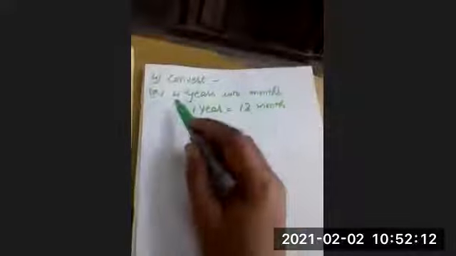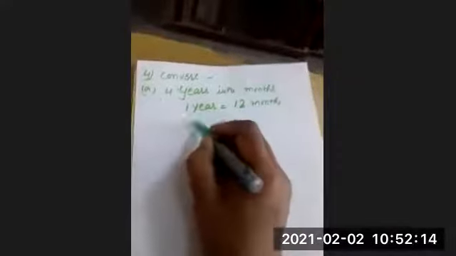In 1 year, 12 months. Now convert 4 years into months. To convert 4 years into months, we will multiply 4 by 12. 12 into 4, 48 months.